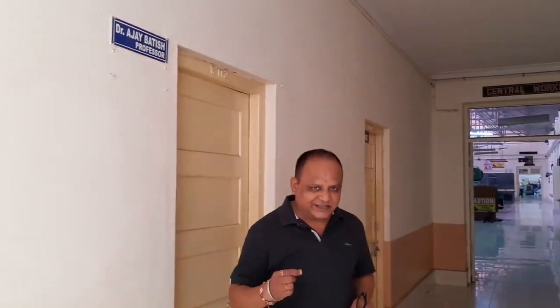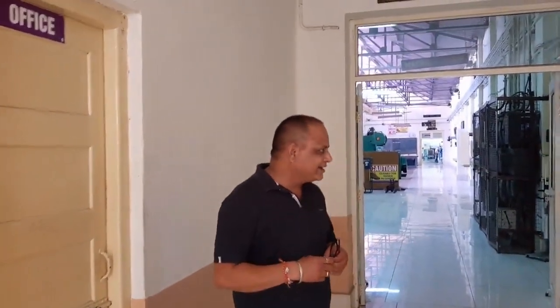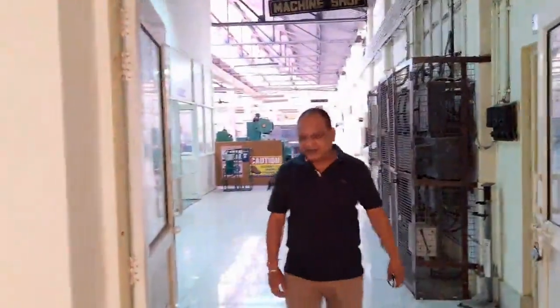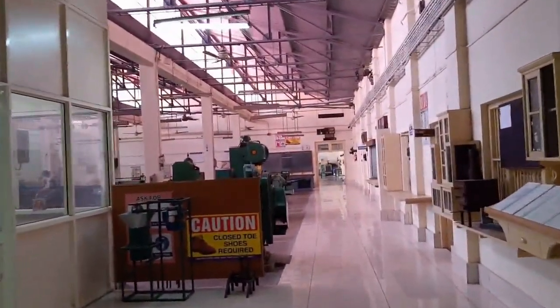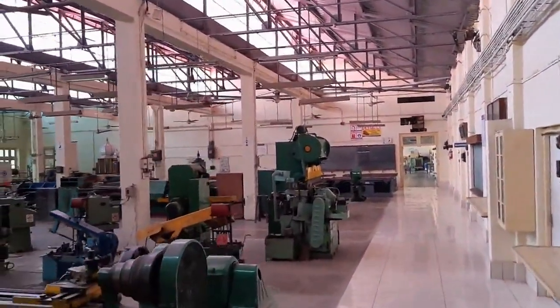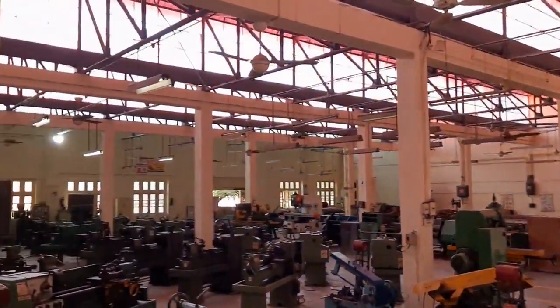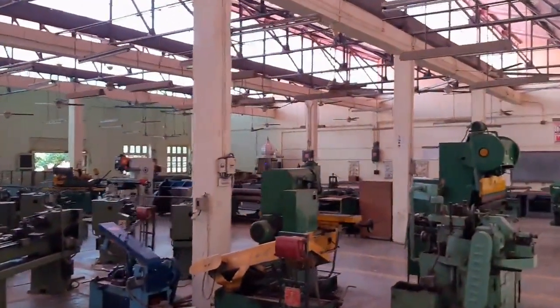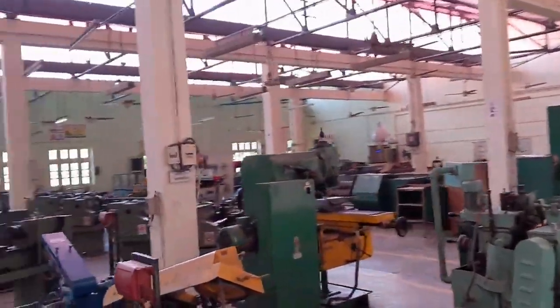So we have CNC machines, conventional machines, a welding facility, a foundry technology facility, and a cell testing facility over here. And besides that, we are undertaking some projects which relate to our central workshop. These are some of the conventional machines.